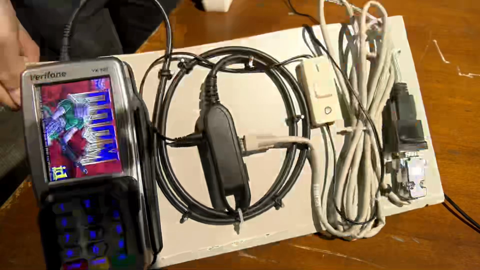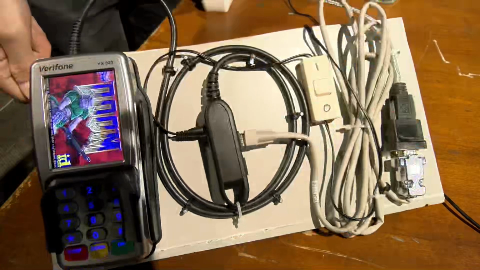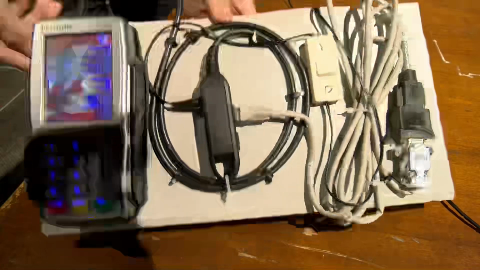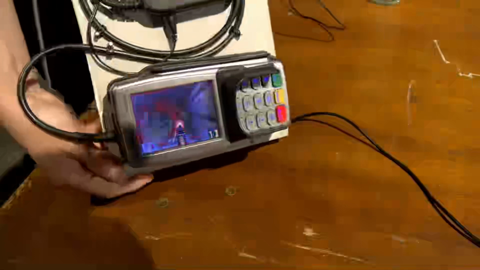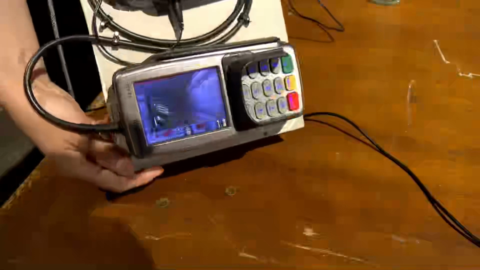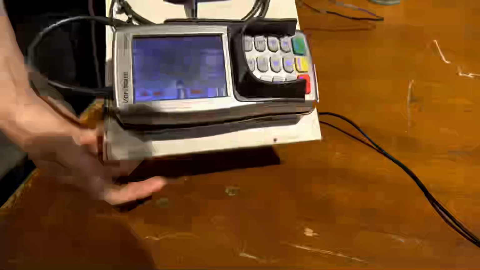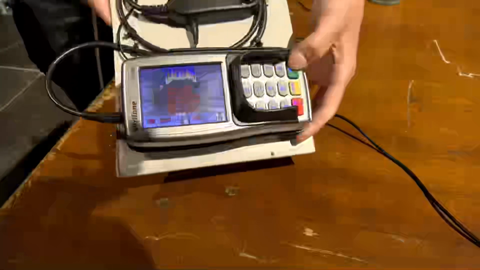Doom. So let me get it in the right orientation. Okay, so it's already going to the demo, but we can actually start it. The screen orientation is a bit annoying.